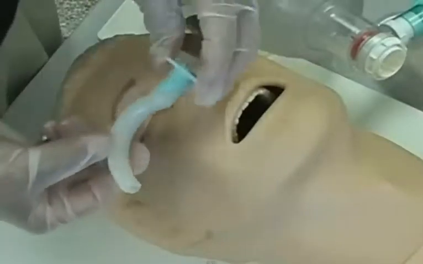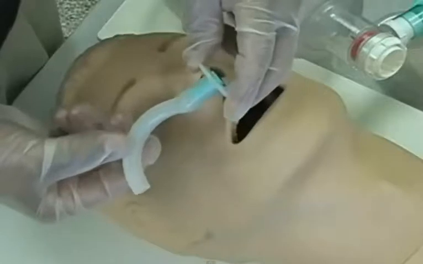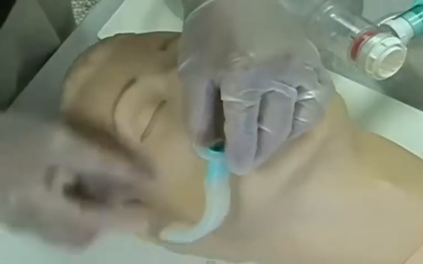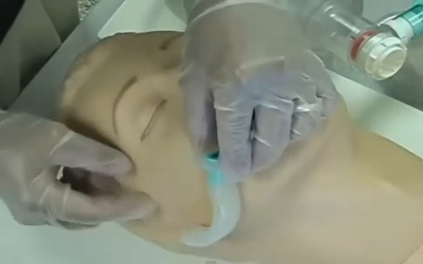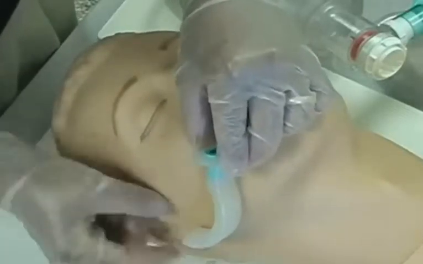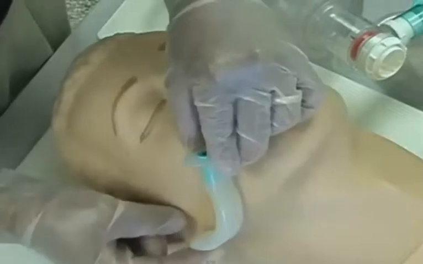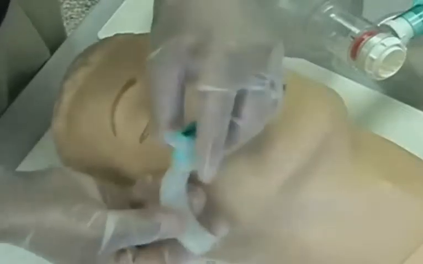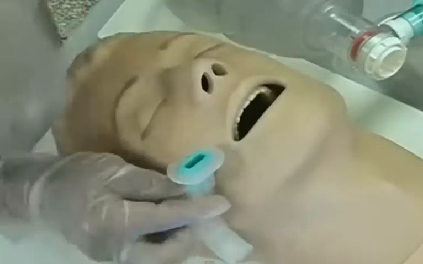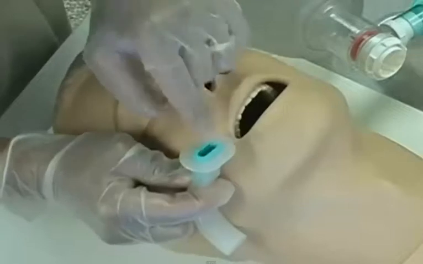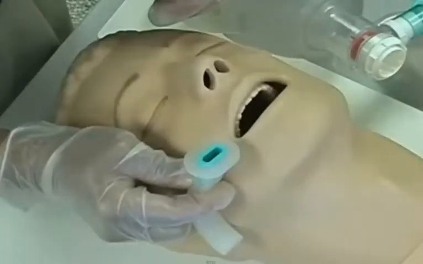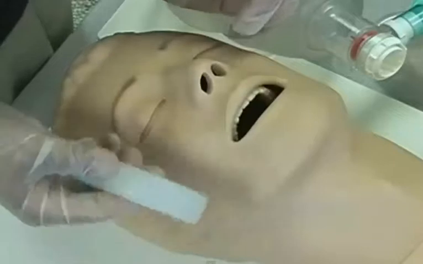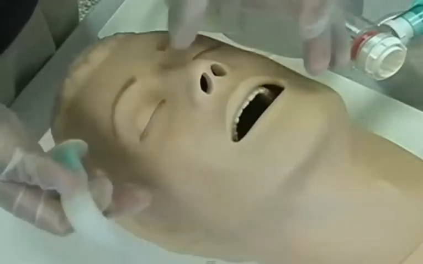There are several ways of correctly sizing an oropharyngeal airway. Some textbooks will recommend going from the corner of the mouth in the inverted position to the tip of the earlobe, in which case this airway would be just about the right size, maybe slightly small. Other texts will recommend looking from a profile view and making sure that it goes from the mouth to the angle of the jaw.